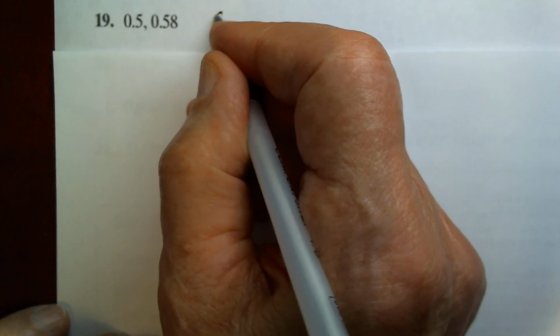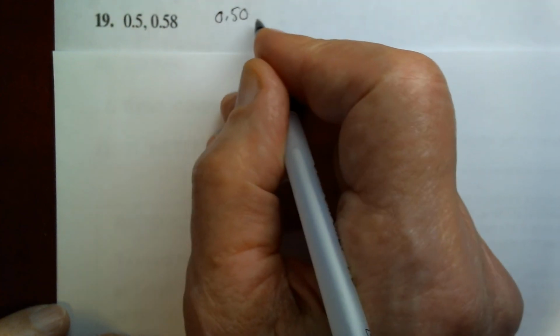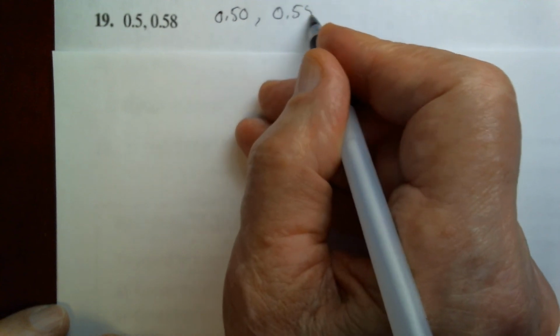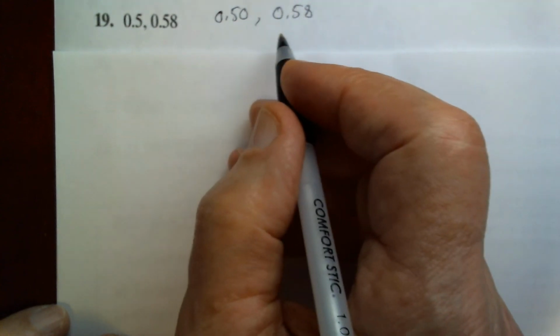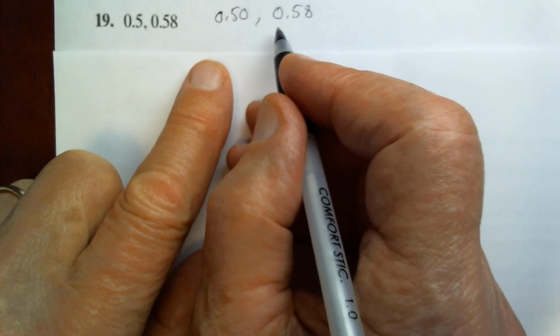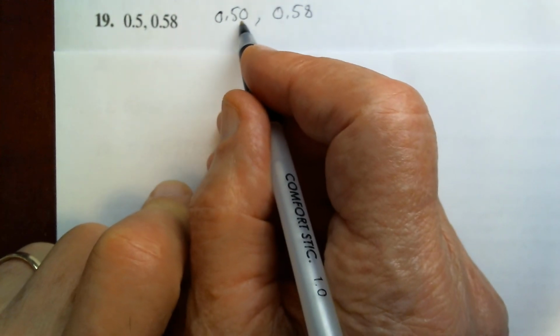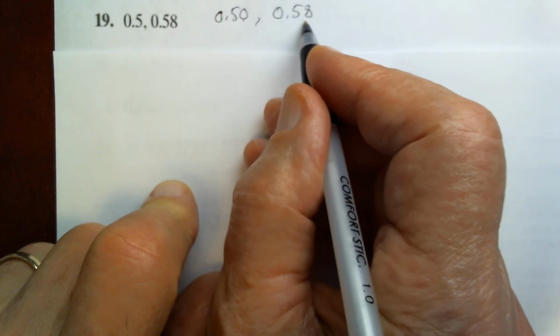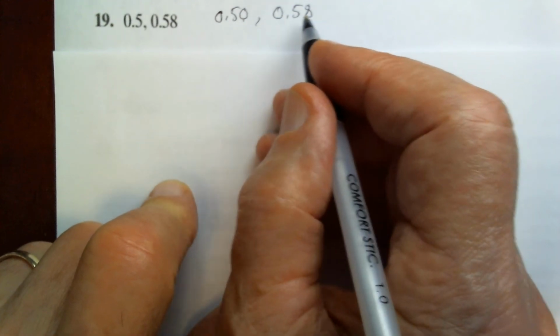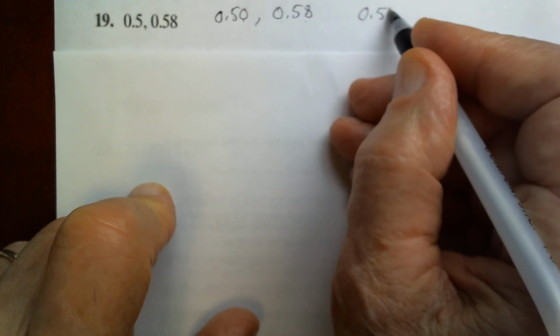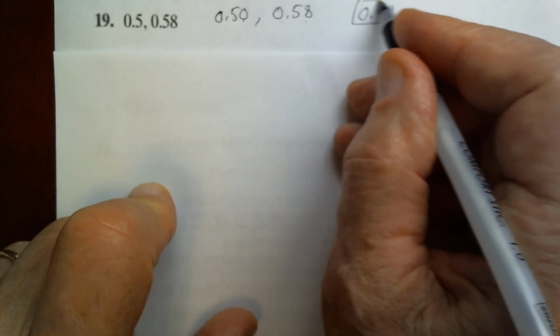Number 19, there's the same number of decimals for each number. We are going to write the first number as 0.50. And the second number we leave as 0.58. Now we're comparing digits. 0 and 0 are the same. There's a decimal point. The 5s are the same. Now here we have a 0 and here we have an 8. And since 8 is larger than 0, the second number is a larger number. So 0.58 is a larger number.